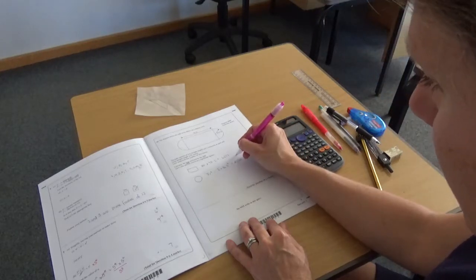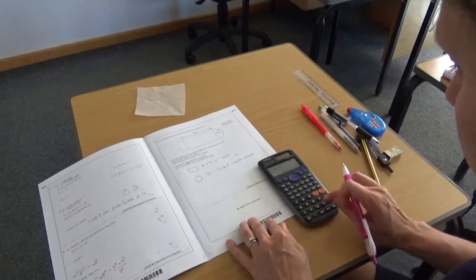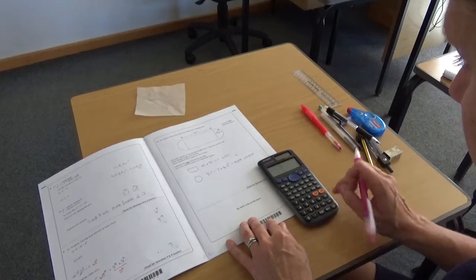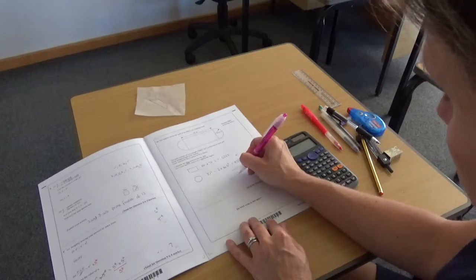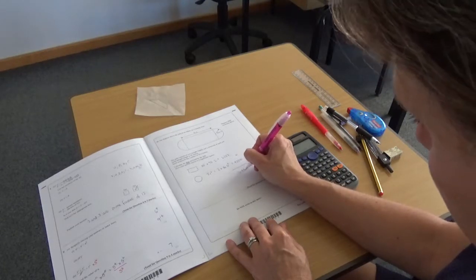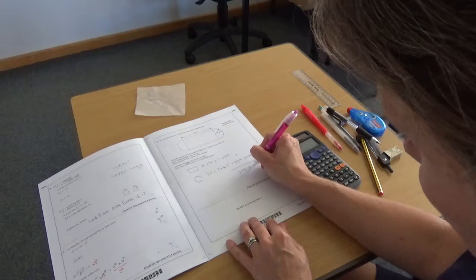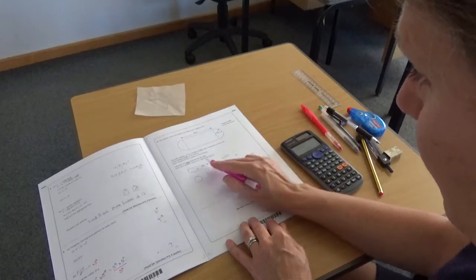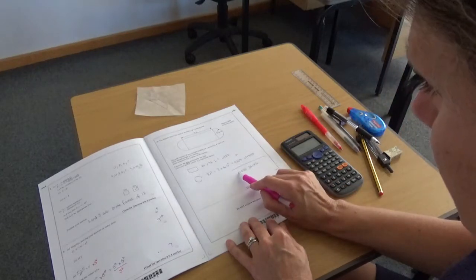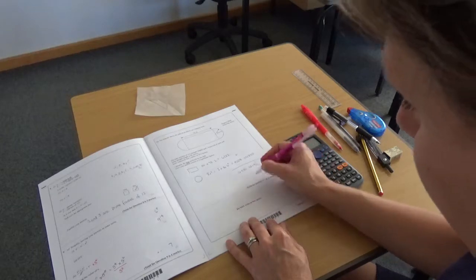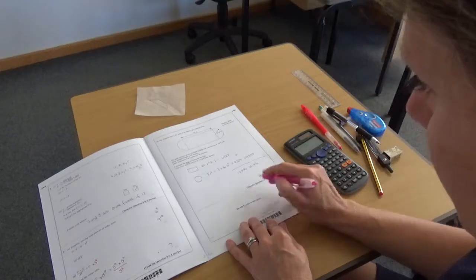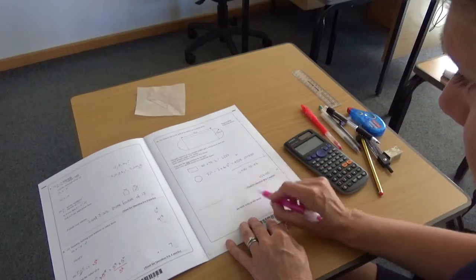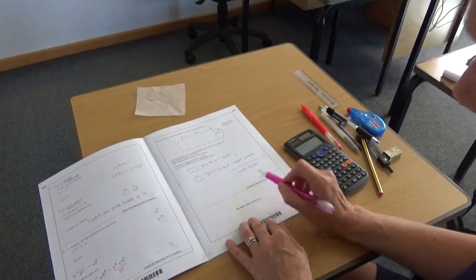Add them up and I'll get the total area, which is 10,430.35186. Three significant figures, that's the first three digits, the 1, the 0 and the 4. I need to keep it the same size. So this was 10,000 and something. My answer needs to be 10,000 and something.